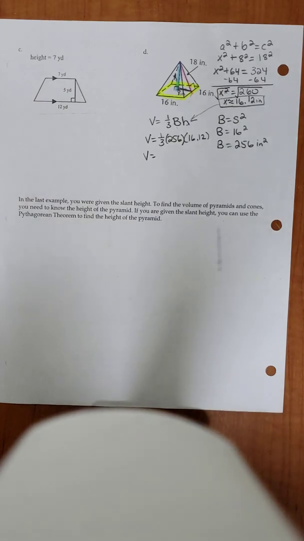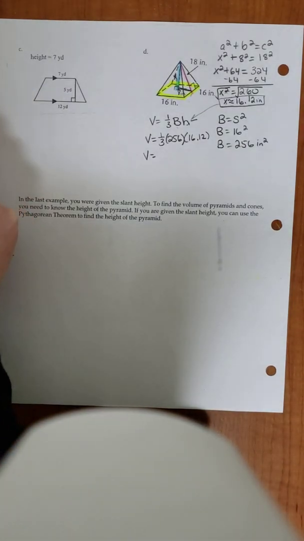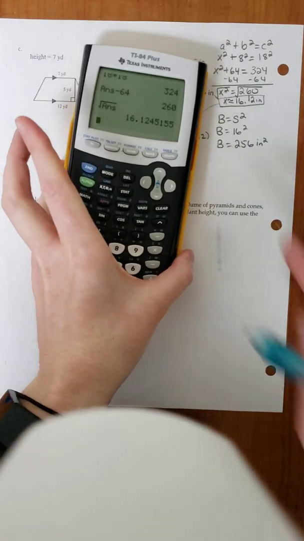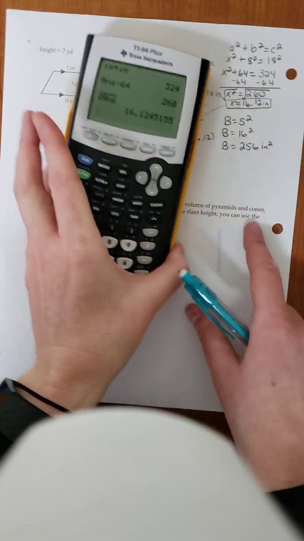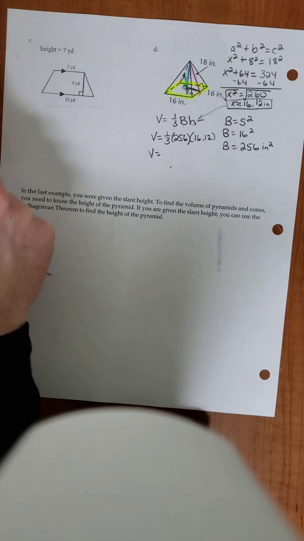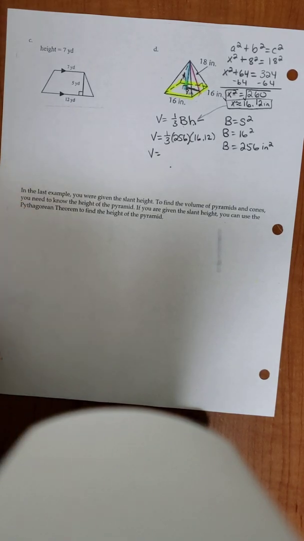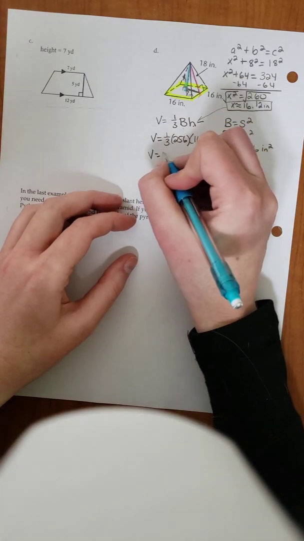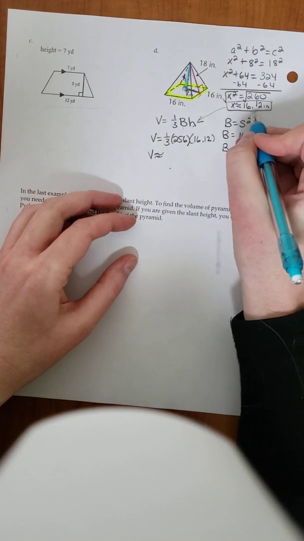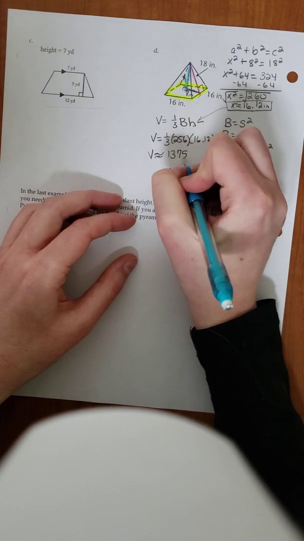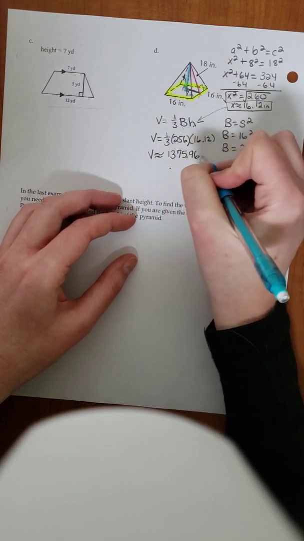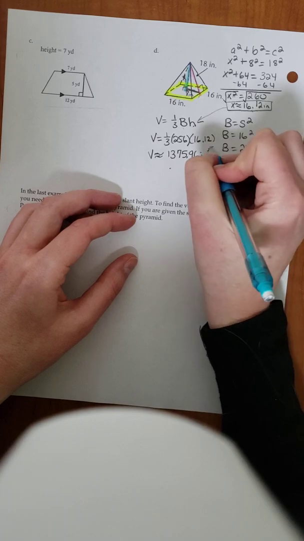So now my volume, I'm going to just leave this whole thing right on there. So I'm not actually using the 16.12, I'm using the whole thing. It makes it more accurate. Multiply that by 256 and then divide it by 3, and we get a volume of, it's about, because I had to round that height, 1375.96 inches cubed.